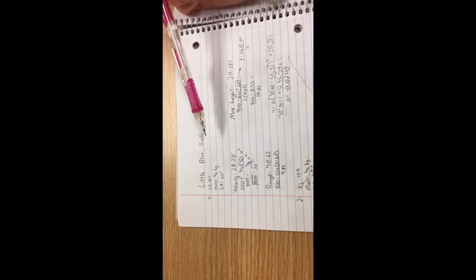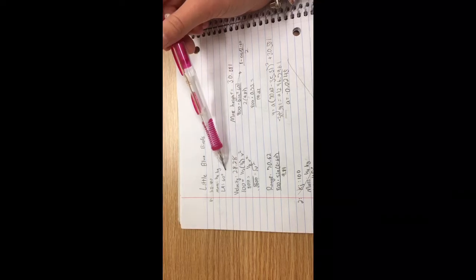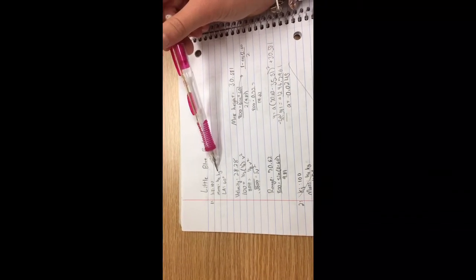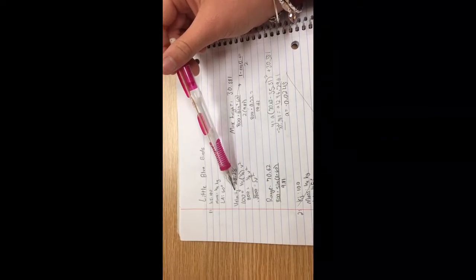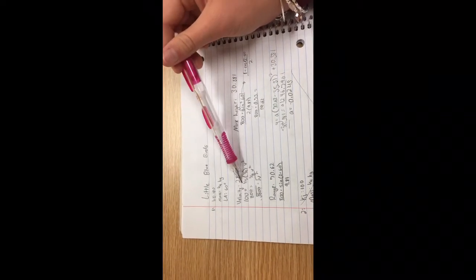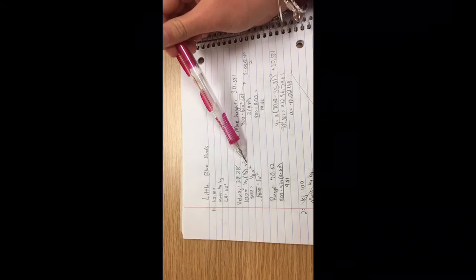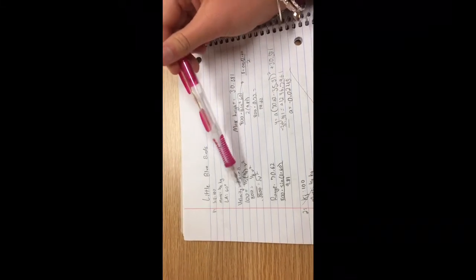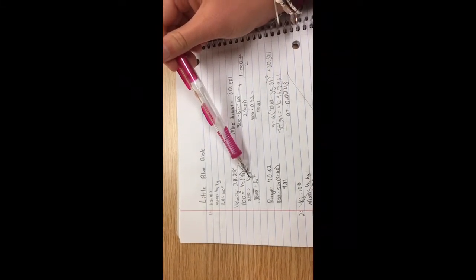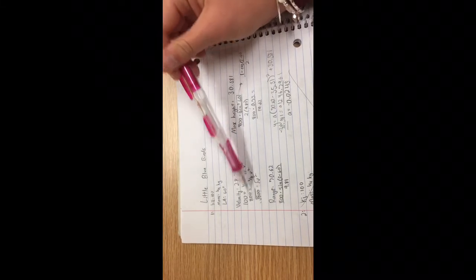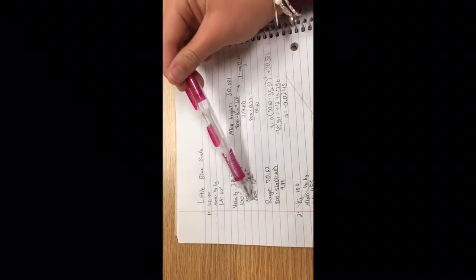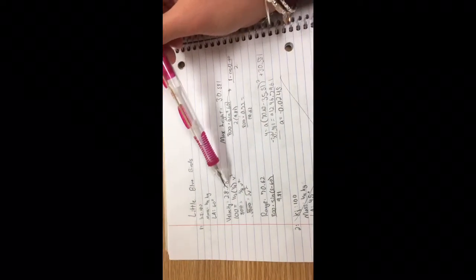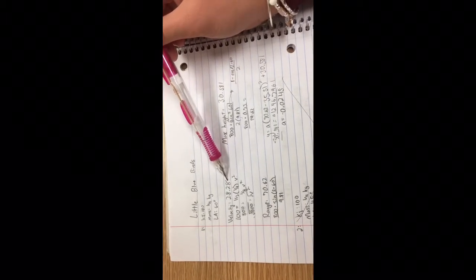For the little blue bird, that was 60 degrees for the launch angle, 1/4 for the mass. To get the velocity, we did the kinetic energy equation, which is 1/2 times the mass times velocity squared, 1/4 being the mass. 1/4 times 1/2 is 1/8 times velocity squared. You divide by 1/8 on both sides, and you get 800 for the velocity squared. Taking the square root, you get 28.28 for velocity.